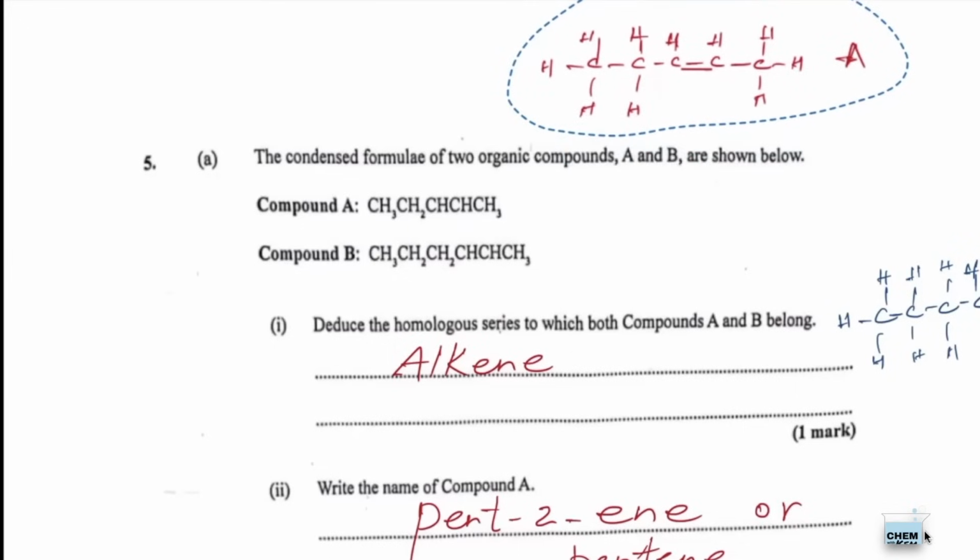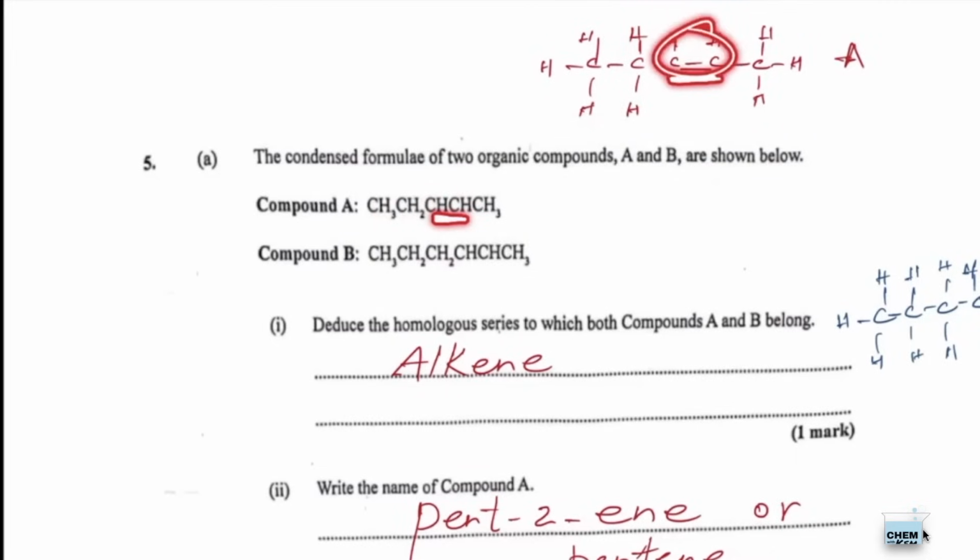So we have a CH3, identified here, CH2, that's it right there. Then a CH, and then we have another CH. So if we have 2 CHs like that connected, they would have to be connected by a carbon-carbon double bond right here. And then we have a CH3, which is at the end. So we can see that this is an alkene.